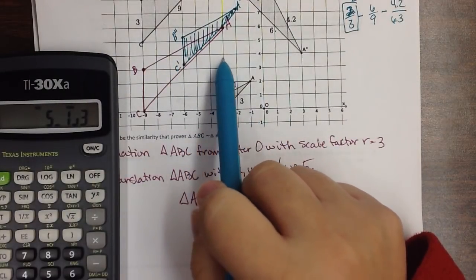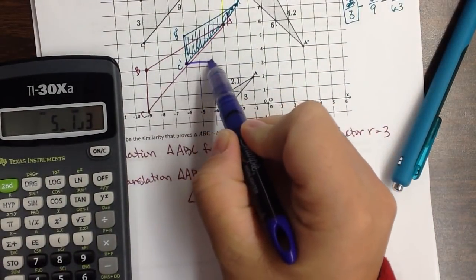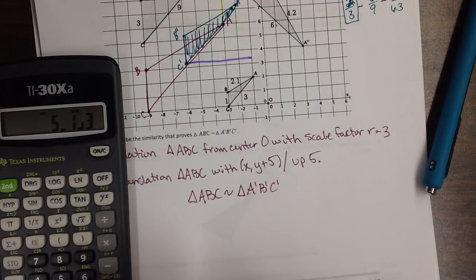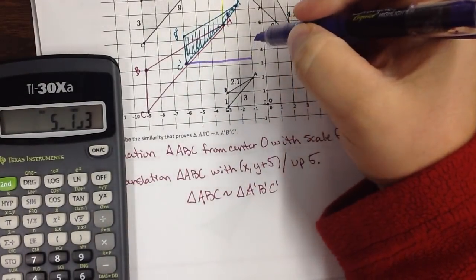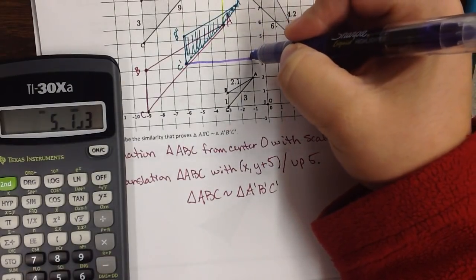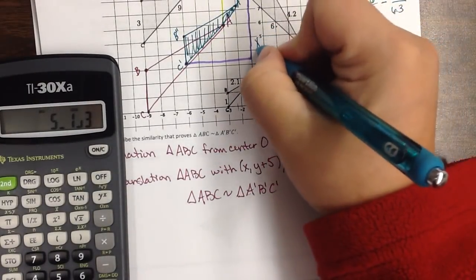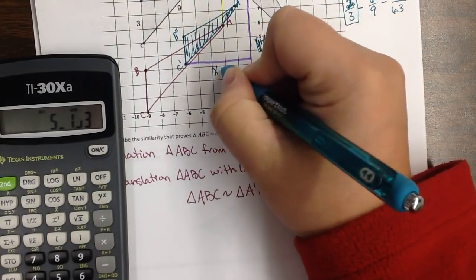Okay, and we would go 1, 2, 3, 4, 5 to the right. And then we would go up. It wouldn't be 3.5. We would go up 1, 2, 3, 4 and 2/3. So x plus 4 and 2/3, or sorry, y plus 4 and 2/3, and x plus 5.